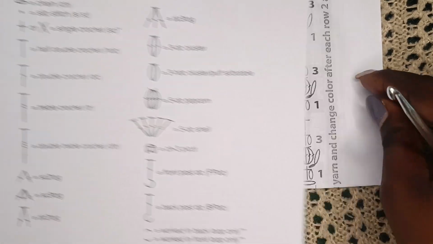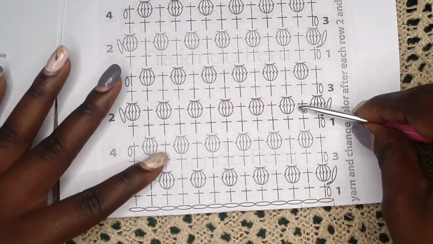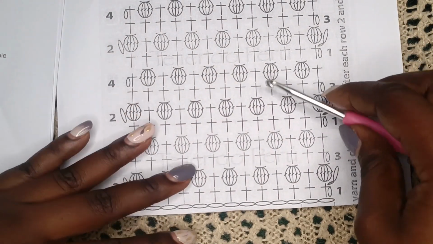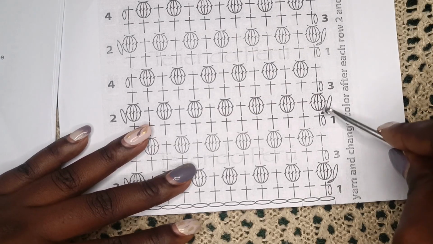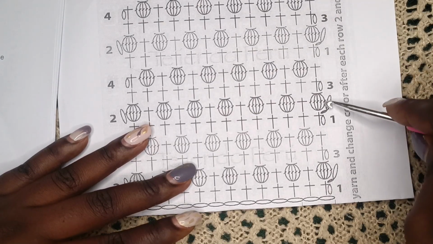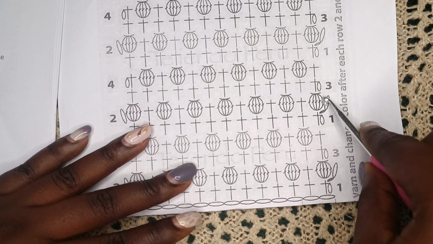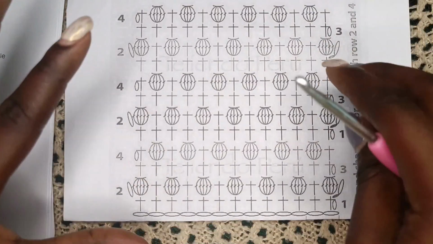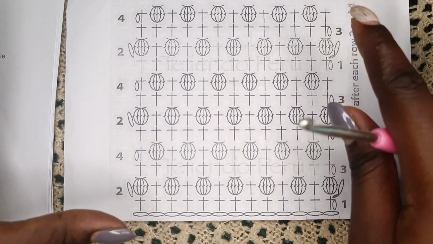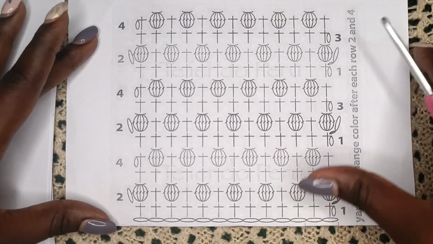The popcorn stitch again is a highly textured stitch. This is because as you're making your popcorn stitch, you need to double crochet, let's say 5 double crochets into one stitch, then take out your hook from the last double crochet stitch you made, take it back to the first double crochet, and then pull them together. So it has a very high texture because the stitches are pulled together.